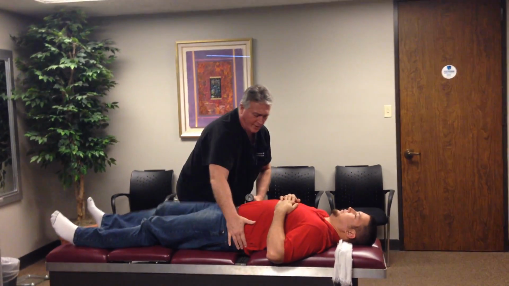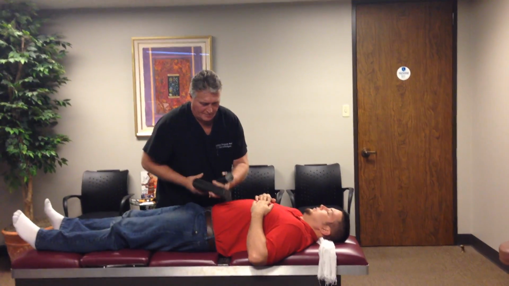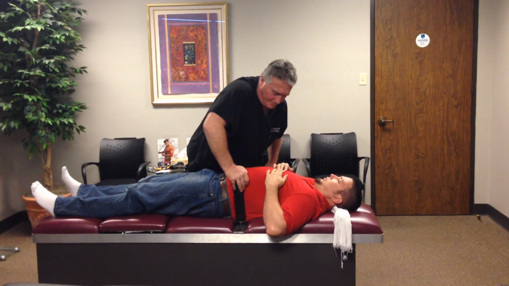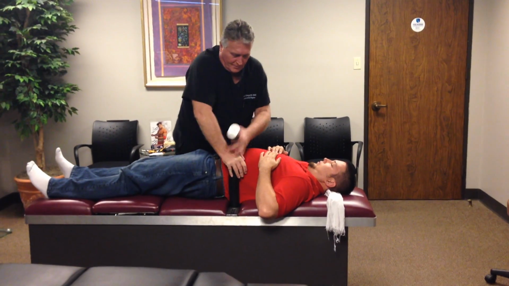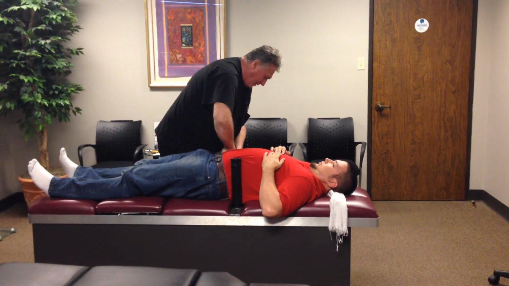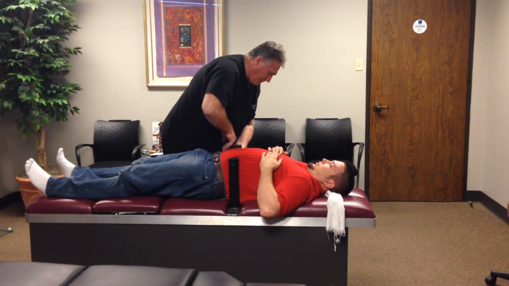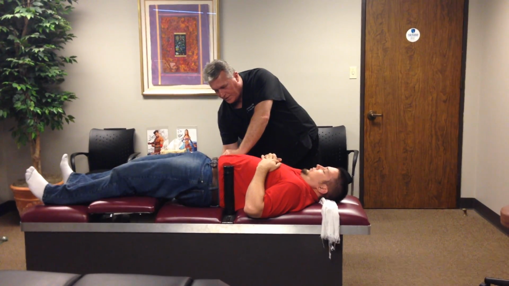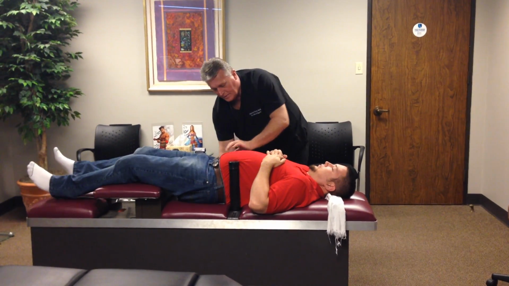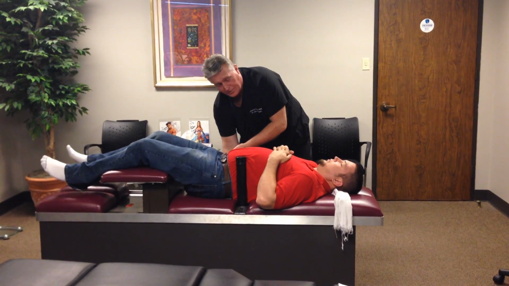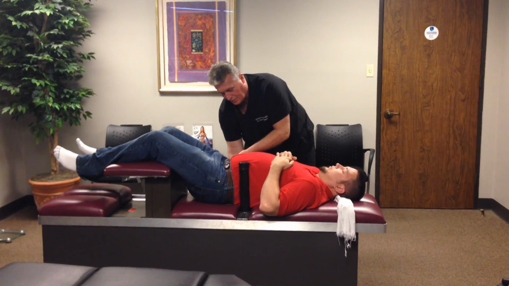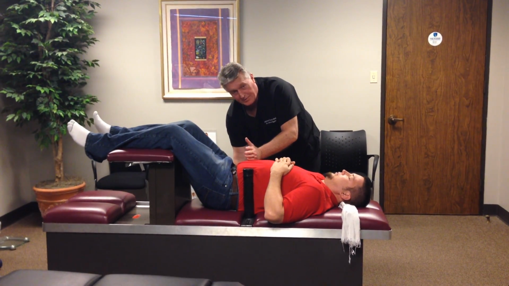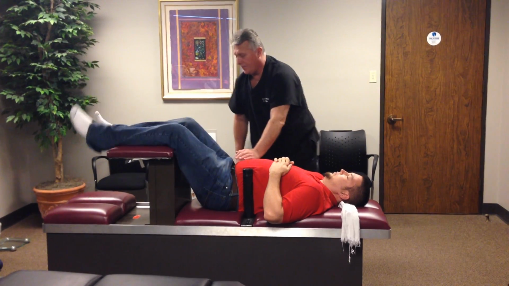Okay, scoot down this way just a little bit. There you go. Now we've got him pinned in there really tight on both of his ilium bones, which are ilii in the plural, and we are right on top of those, so that creates a really good stabilization point on his pelvis.